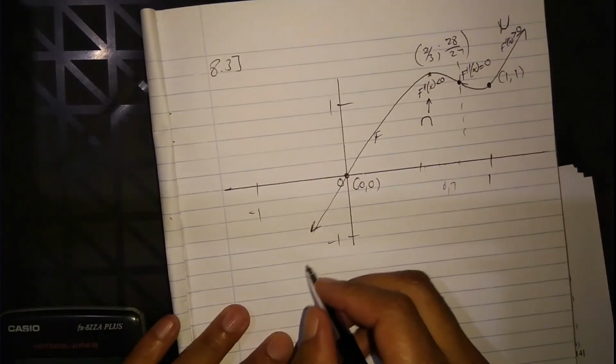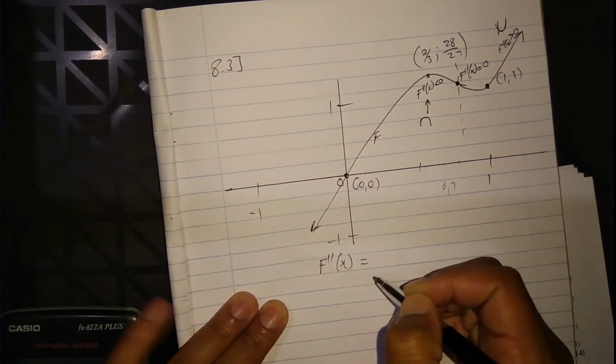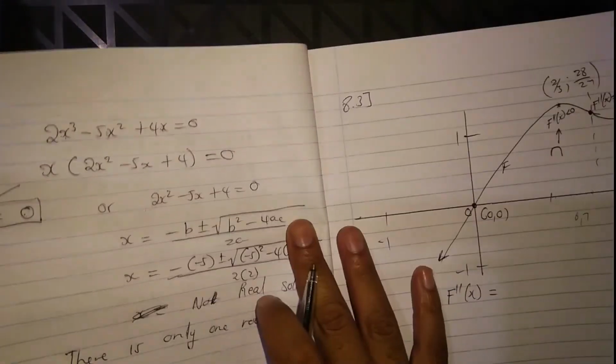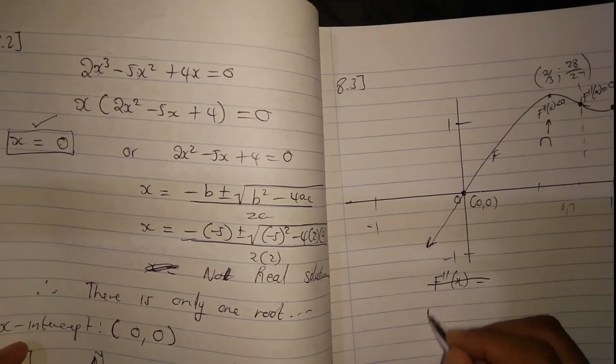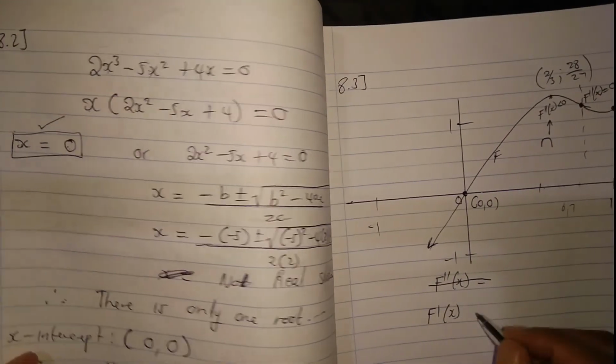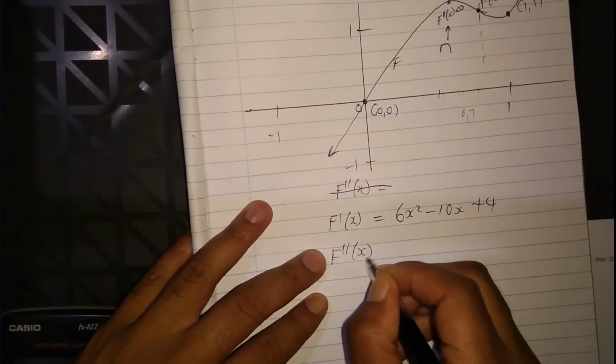So in other words, we need the second derivative. F of x, f double prime of x, we tata the first derivative. Now first derivative yam, f prime of x is equal to 6x squared minus 10x plus 4. So therefore mina ngifuna the second derivative.